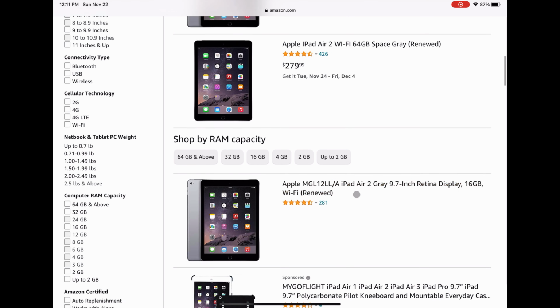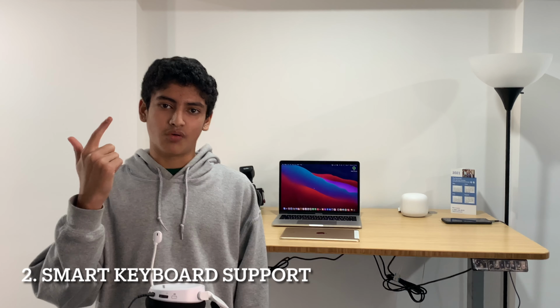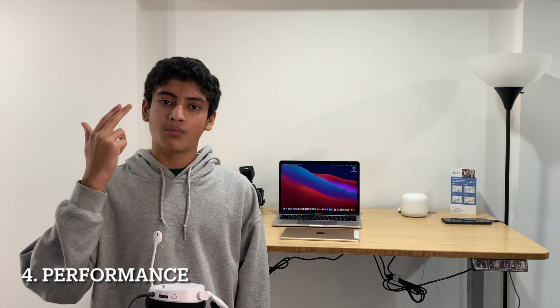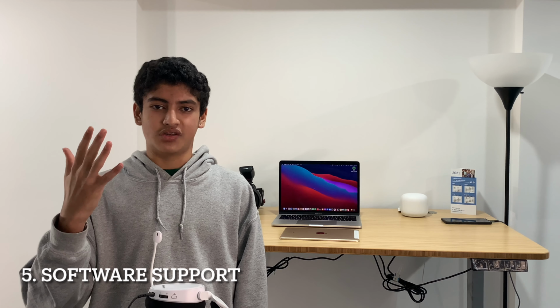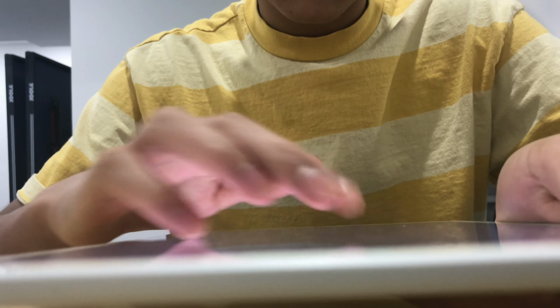So if you're planning on getting these, I have 5 things that I think you're probably going to have to be willing to sacrifice. That is Apple Pencil support, Smart Keyboard support, speakers, performance, and software support. Now these 5 things also probably differ this the most from the iPad 8th gen. But the place that the iPad Air 2 really does shine is that screen.